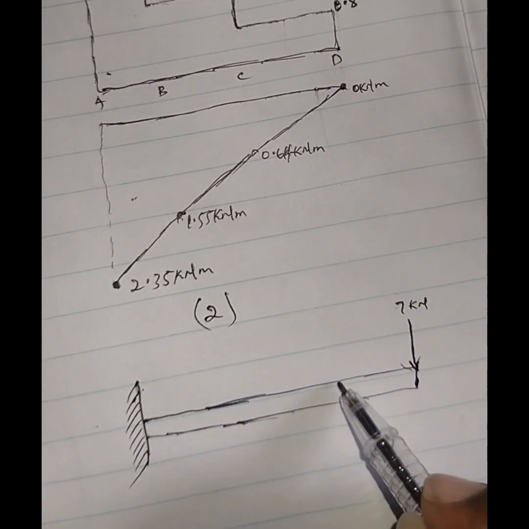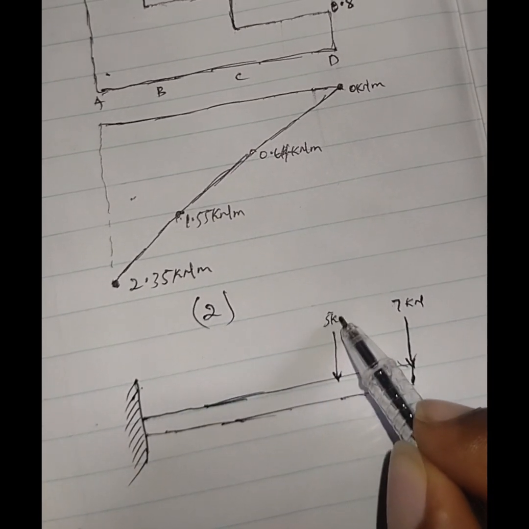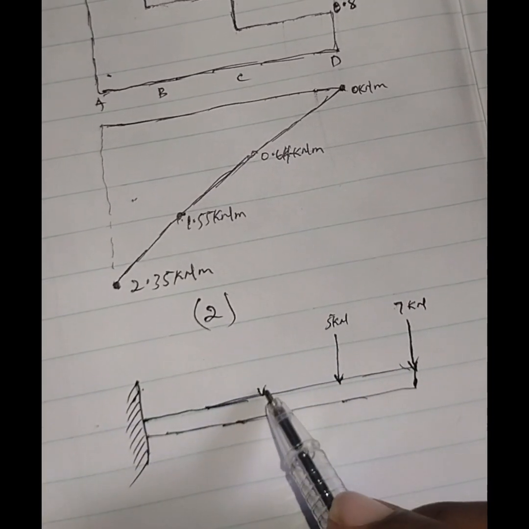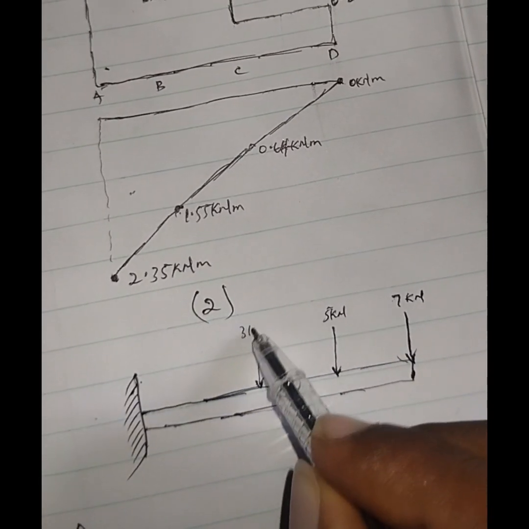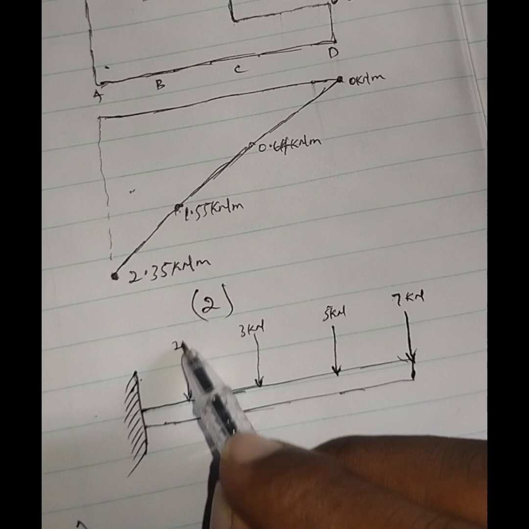Kilonewton, 5 kilonewton, 3 kilonewton, 2 kilonewton.